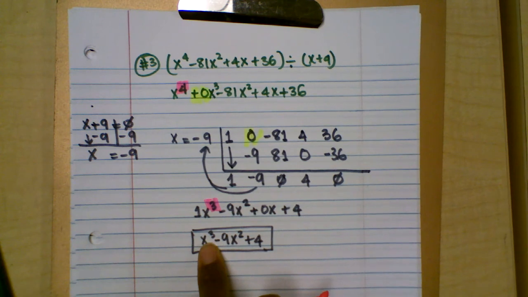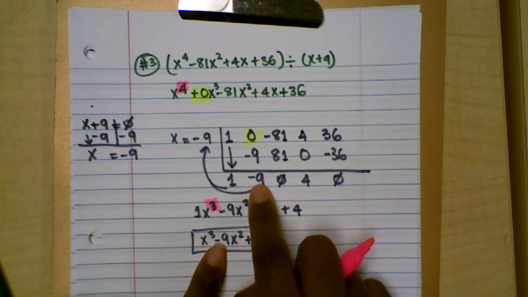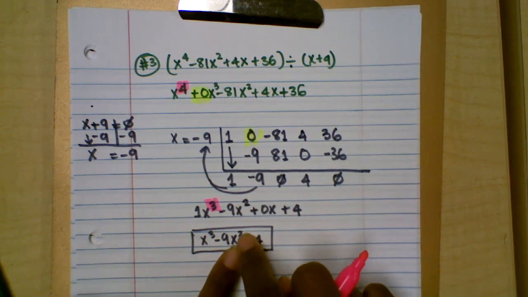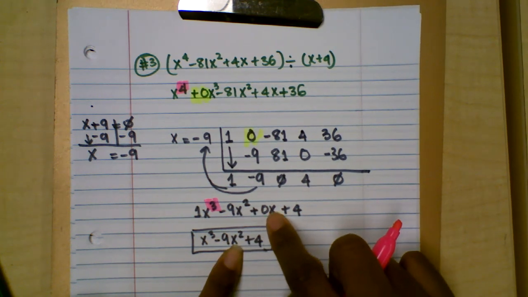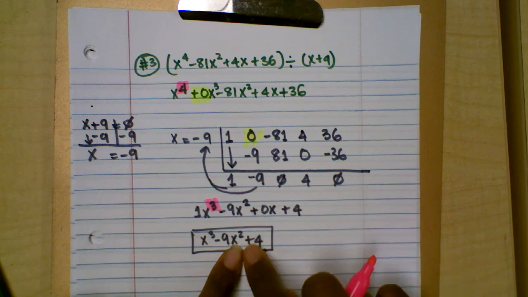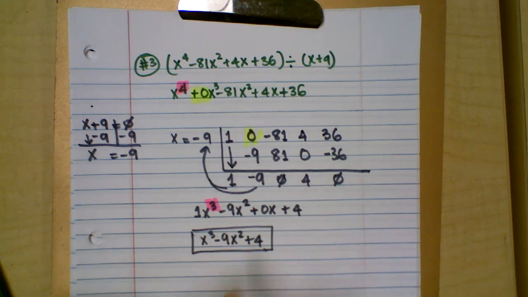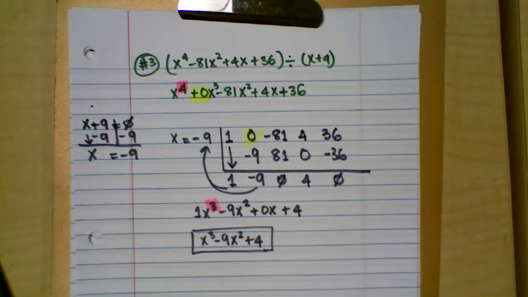So it should be x cubed, then the next term is negative 9x squared. So you go 3, 2. Now remember, there is a 0 here for the coefficient of x. And then 4 is a constant. And that's it. So I hope the video was beneficial to you.